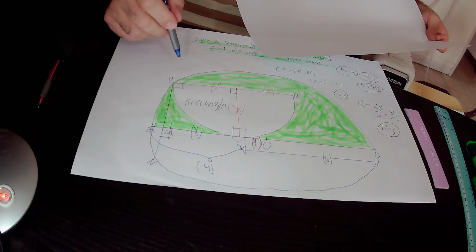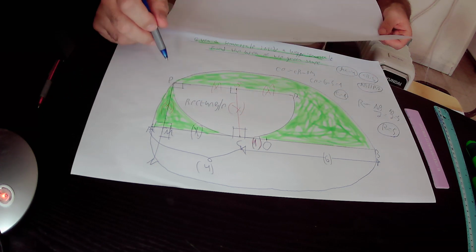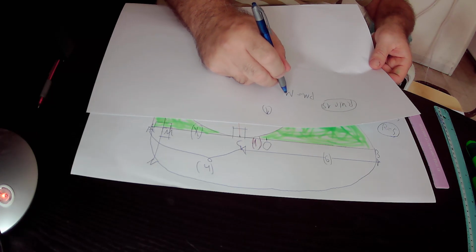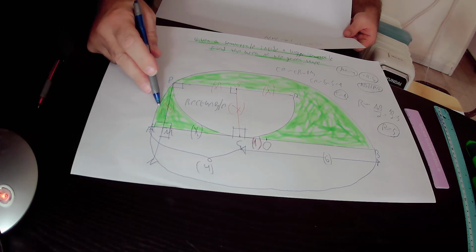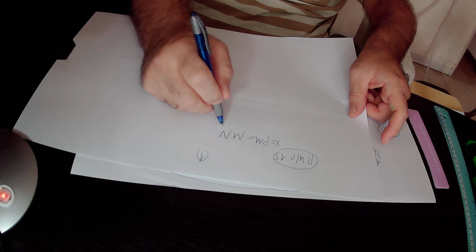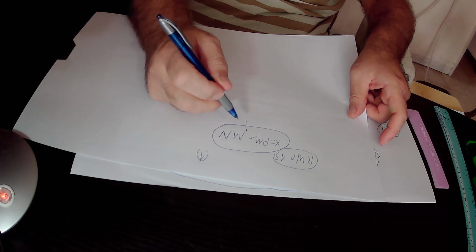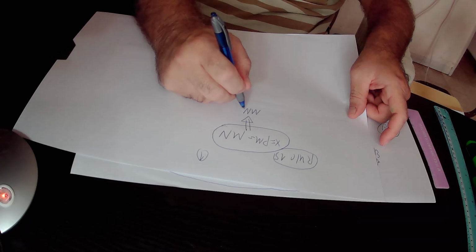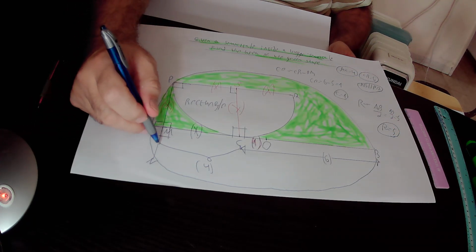The first half of PN is PM, and it must be equal to the second half, that is MN. But we already found out that PM equals X. So we can write here that PM equals X, and from this equation, we derive that MN also equals X units in its length.